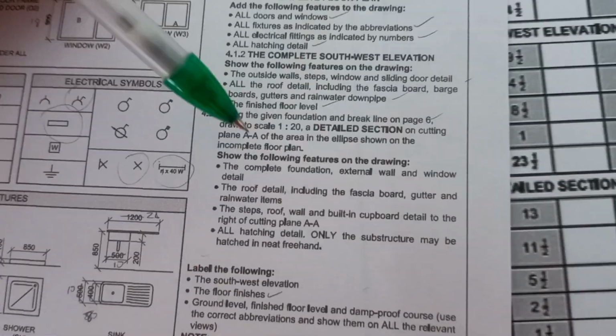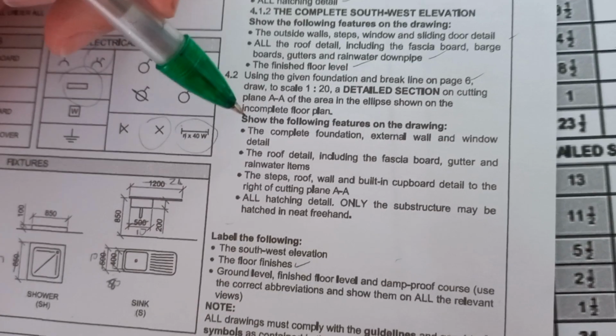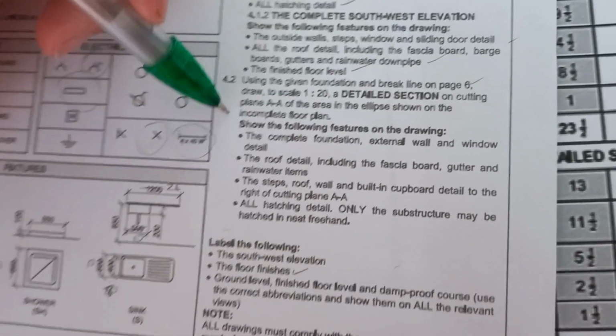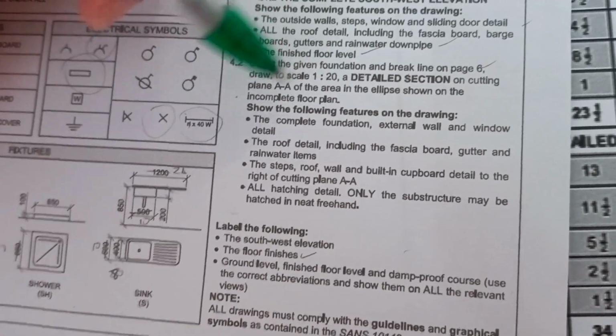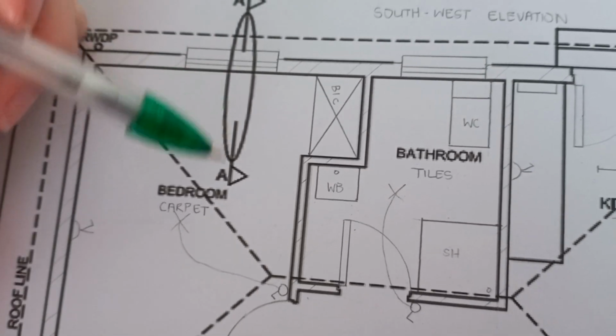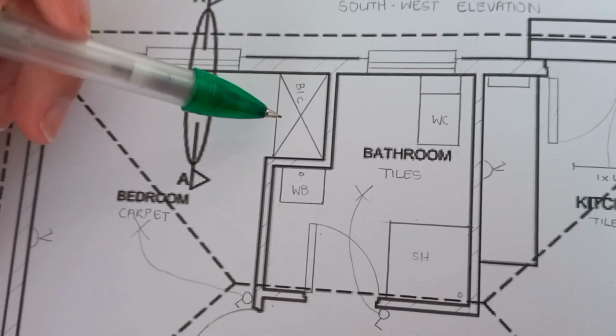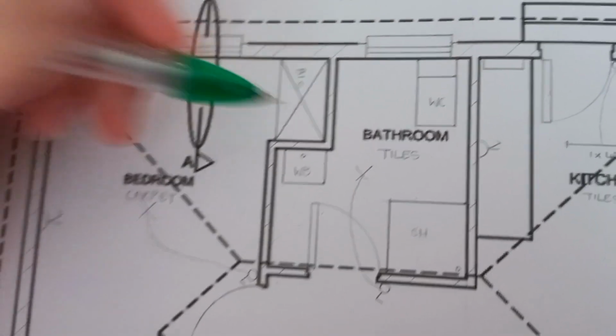So now we're moving on to the detailed section. So this is to a scale of 1 to 20, which means everything is divided by 20. And they say we must use cutting plane AA. So we're drawing this section here. We'll see the built-in cupboard and part of the window. Also, I forgot to draw in the built-in cupboard at the floor plan. So if you saw that I missed it, please just put it in.